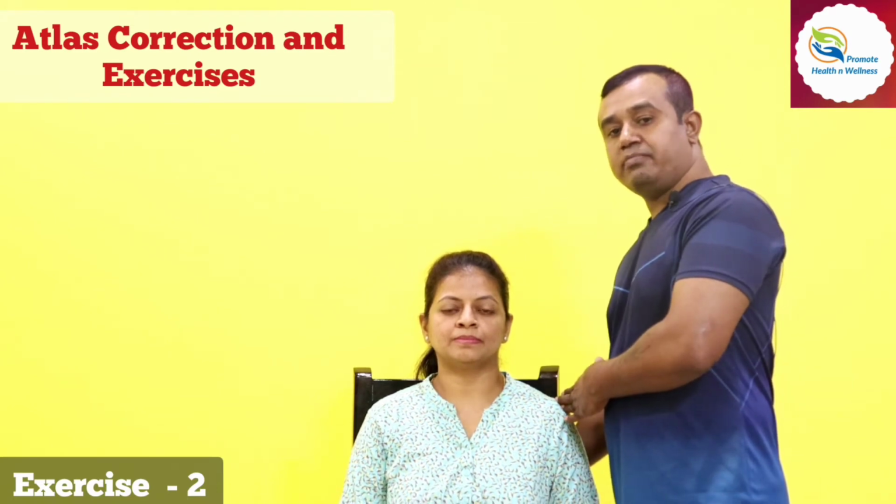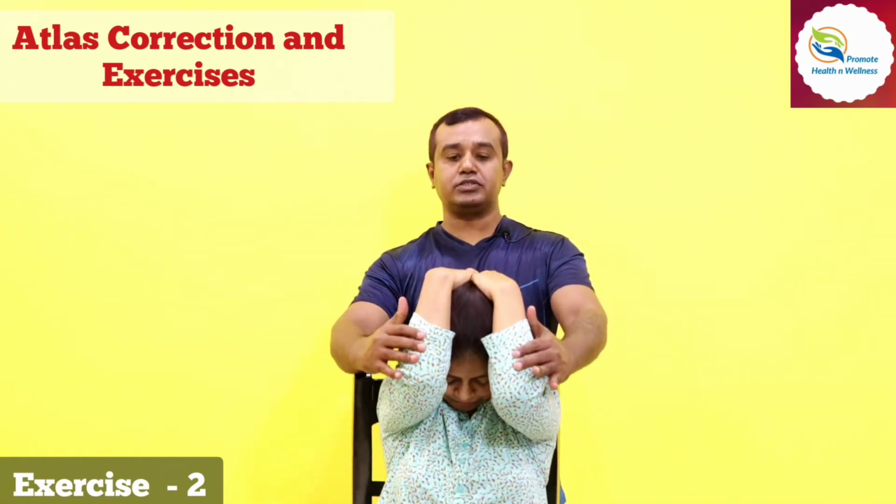Now let us begin with the second exercise for the atlas correction. This is once again a stretching form of exercise. Here the patient should be in a sitting position, not leaning back on the chair, and the upper back should be straight, the lower back should be straight, not rounded, and the neck should be straight. Here, what the patient needs to do is take both hands, keep them on the back of the neck and try to pull downwards.